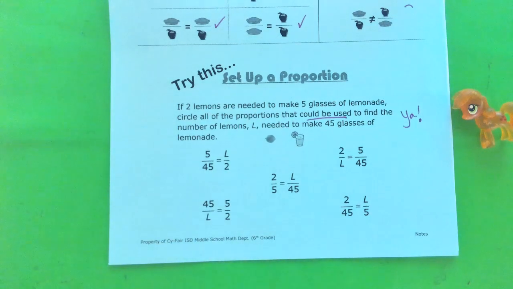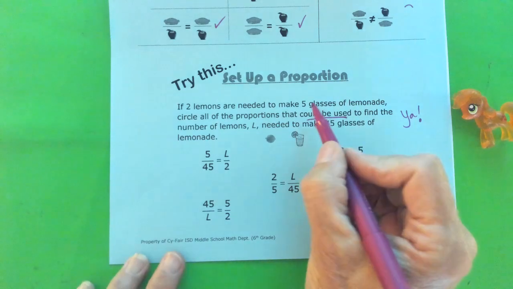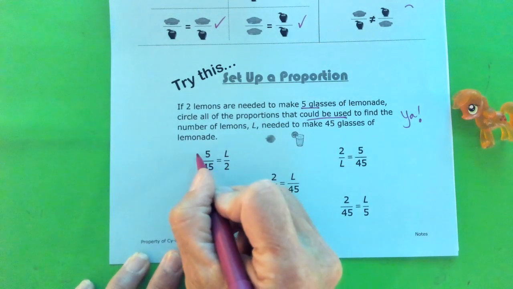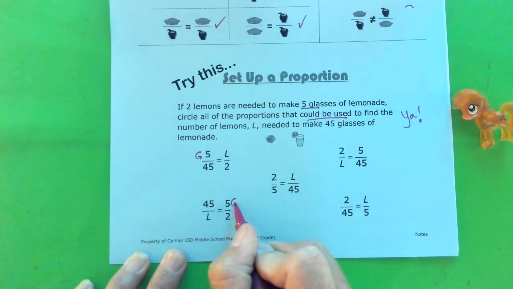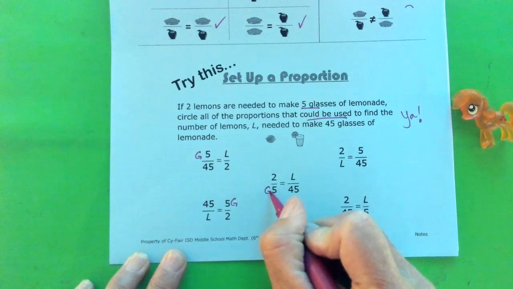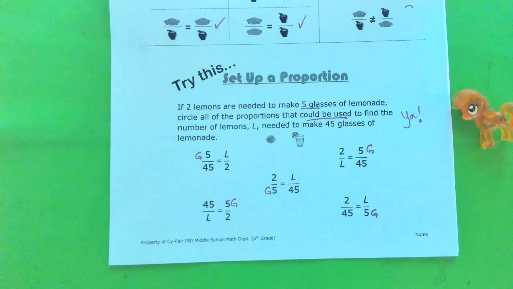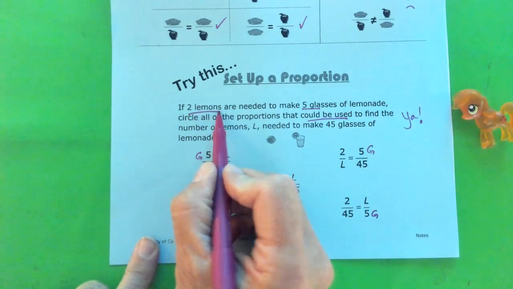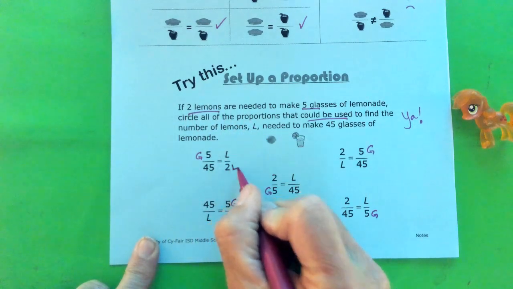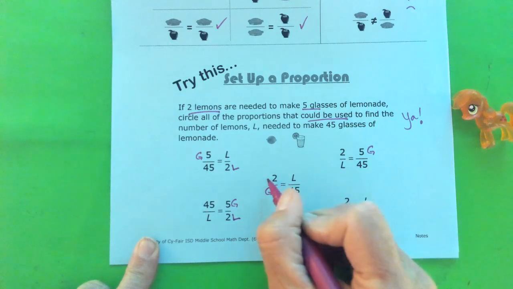So what I want to do is label all of the 5s. What are the 5s? The 5s are glasses. So put a G next to all the 5s. Glasses, your glasses, and your glasses. And all the 2s are lemons. So put an L next to all the 2s.